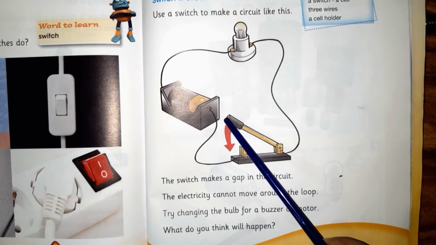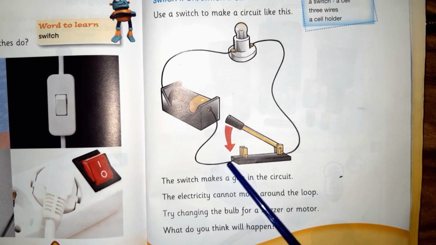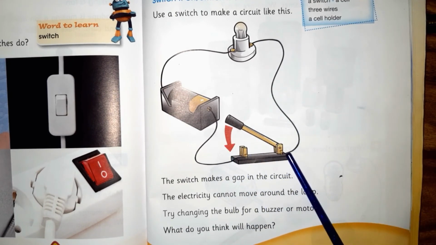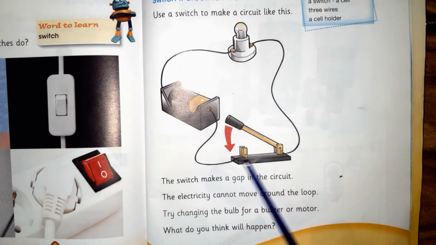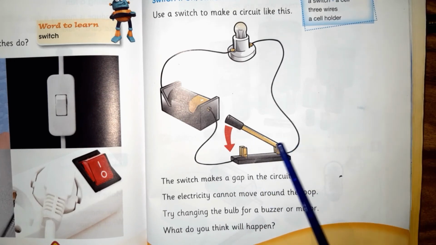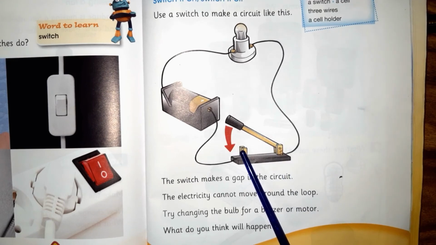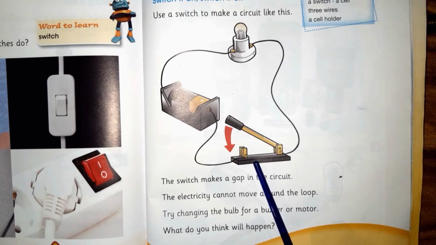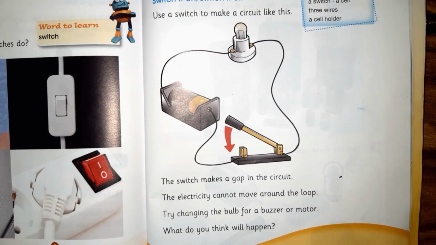When this part is going down, the whole circuit is completed and the electricity is going through the switch. If the switch is making a gap in this circuit, then it is not working. If there is no gap with the switch, then this will be a working circuit. So you can see the light here from the bulb.